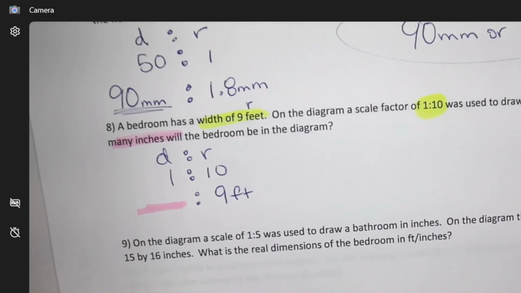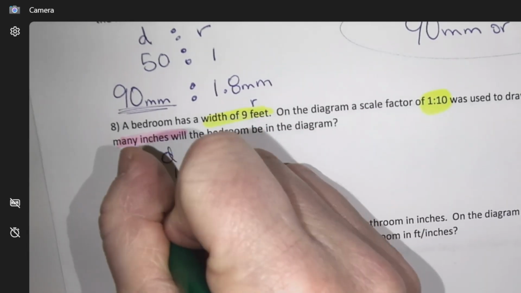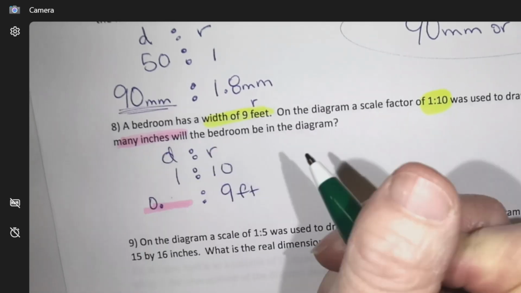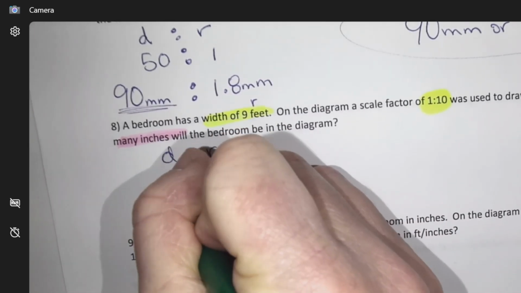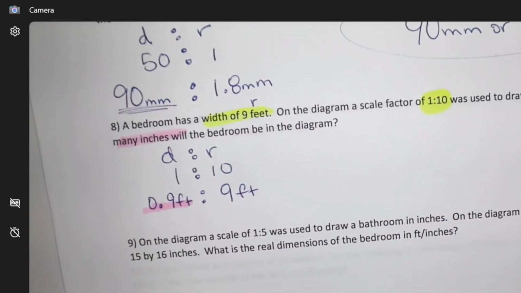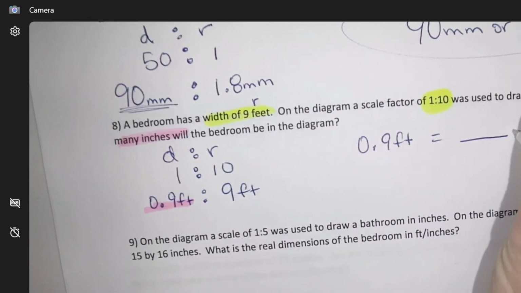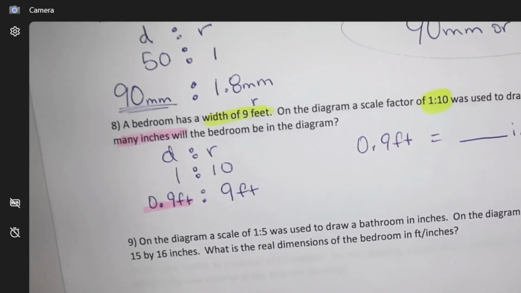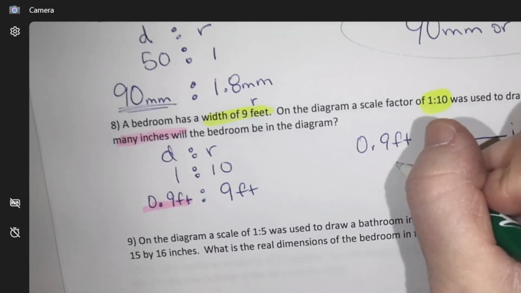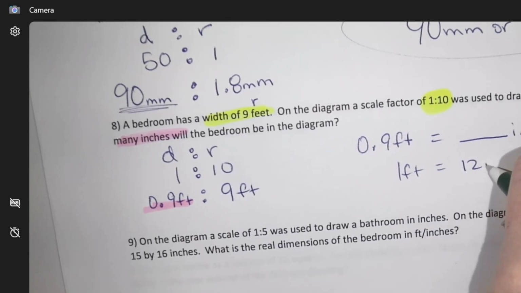Okay, so what do you get there? You get 0.9 feet. That's the diagram. But I need to figure out how many inches that is.